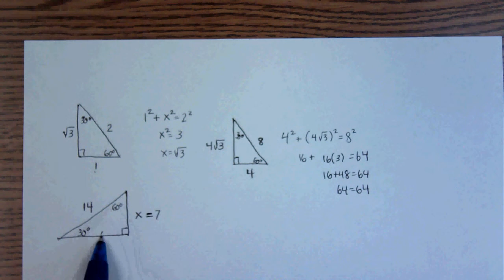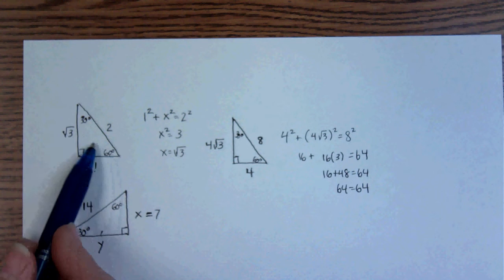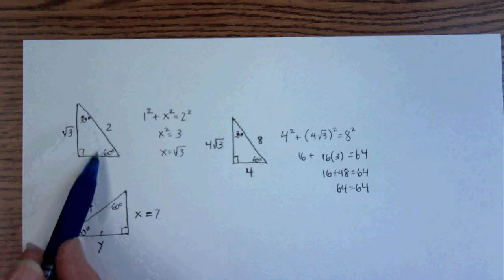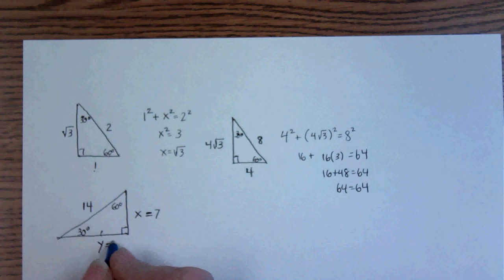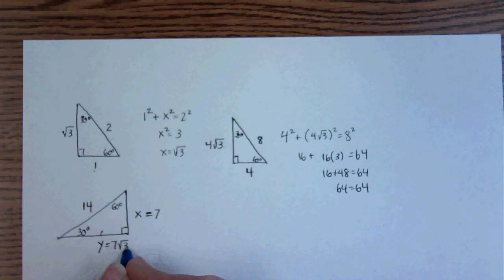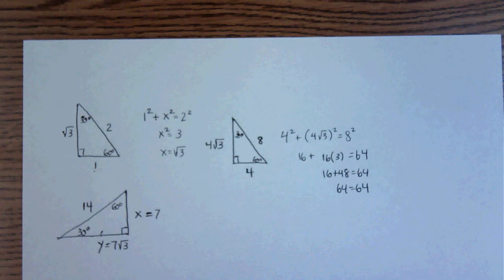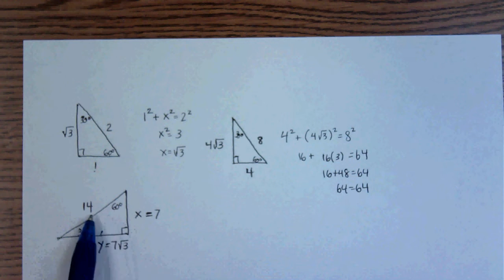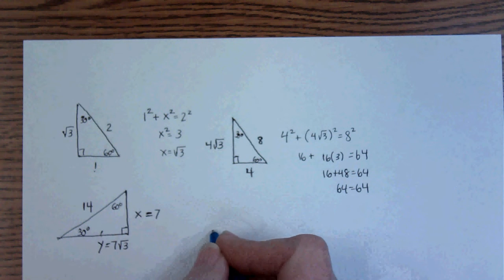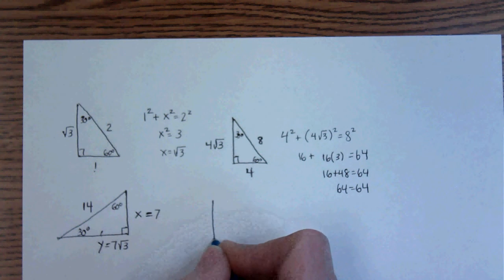And the side opposite the 60 is always the square root of 3 times as much as the side across from the 30. So I can say 7 square roots of 3. So given a 30, 60, 90 degree triangle, given any one of the sides, I should be able to figure out the other. And these examples are rather straightforward. We can do another example.